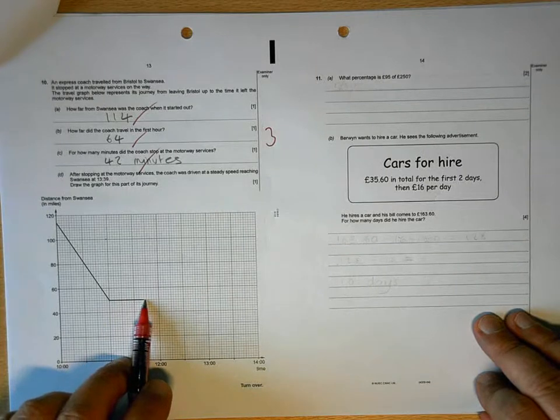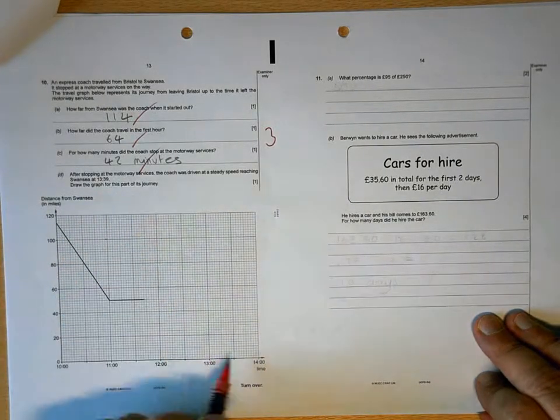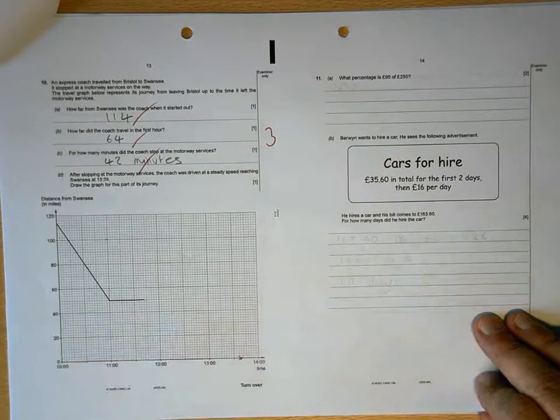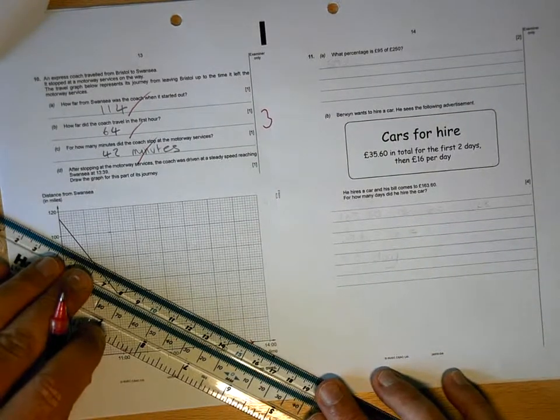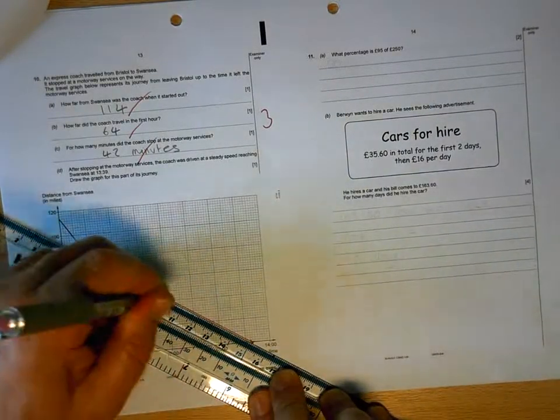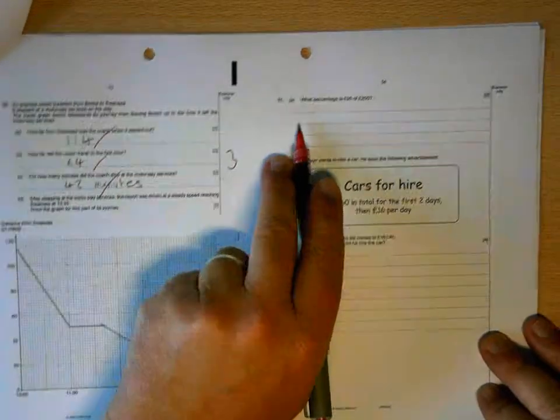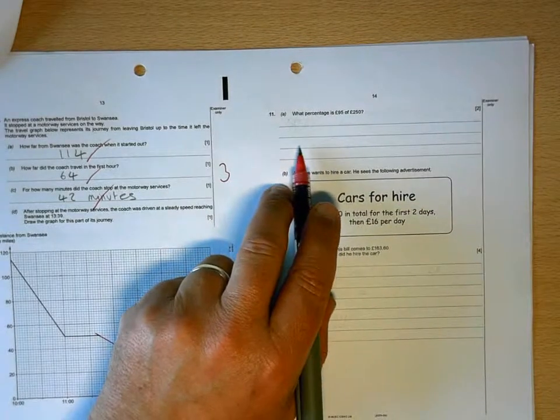The end of the journey, Swansea is here, and 1339, there's 1330, so you need to go on another 3 squares and then join that up. And that takes you for the rest of the journey. This one you've rubbed something out again. It's wrong in this case.